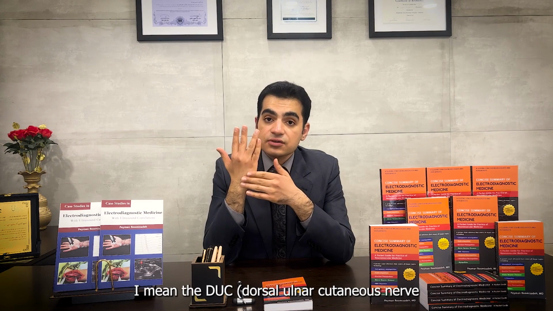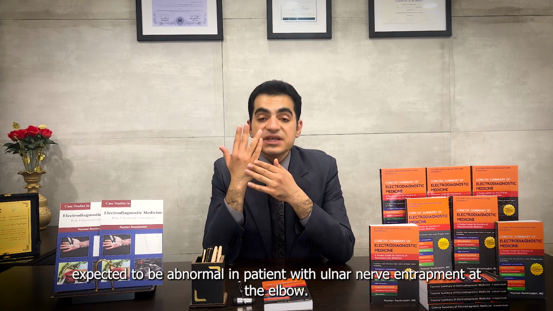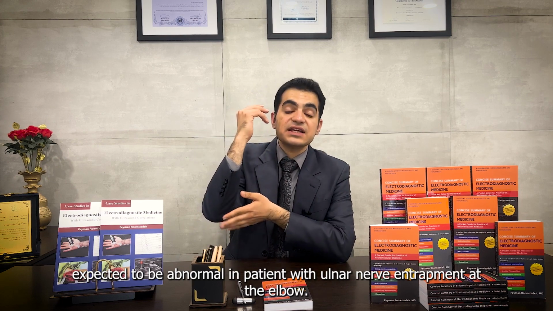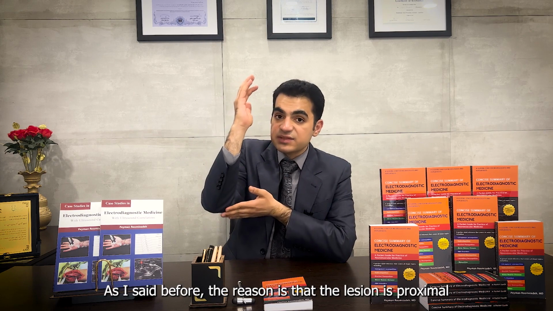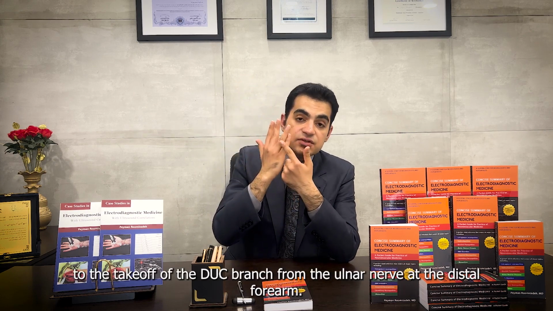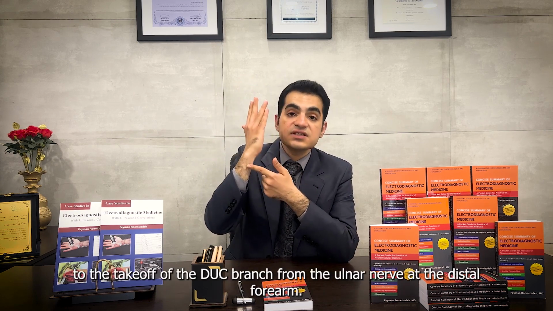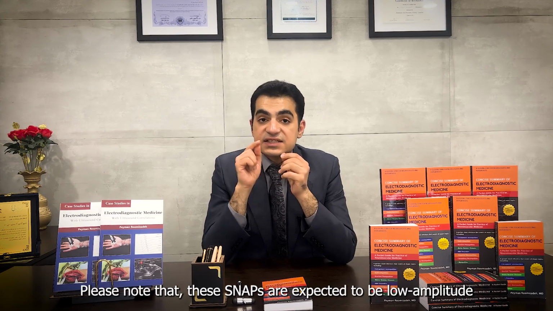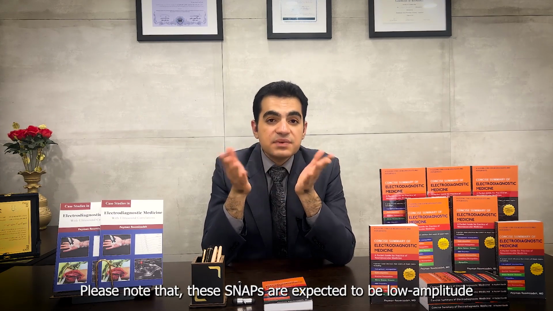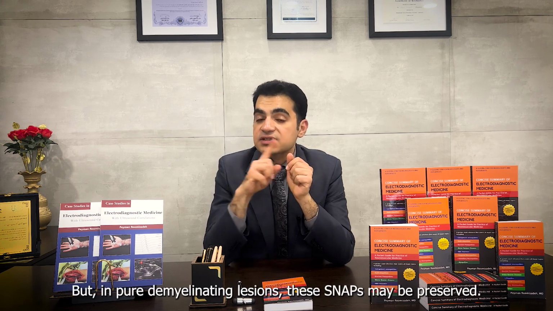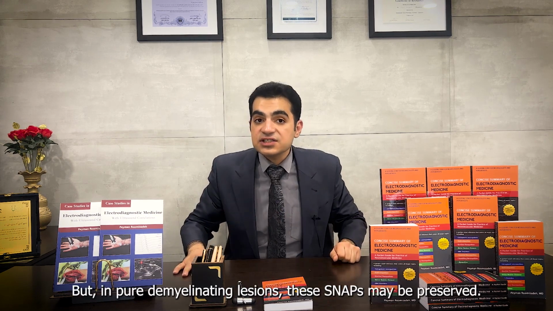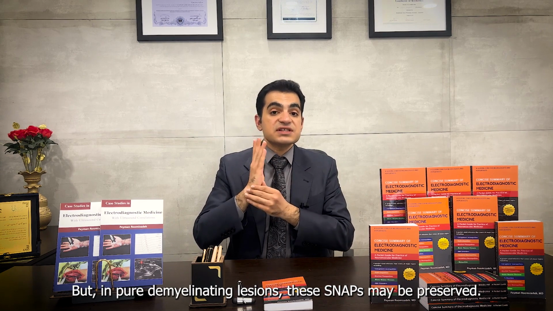The DUC or dorsal ulnar cutaneous nerve SNAP is expected to be abnormal in patients with ulnar nerve entrapment at the elbow. As I said before, the reason is that the lesion is proximal to the takeoff of the DUC branch from the distal forearm. Please note that these SNAPs are expected to be low amplitude or absent in axonal lesions of the ulnar nerve at the elbow. But in pure demyelinating lesions, these SNAPs may be preserved.